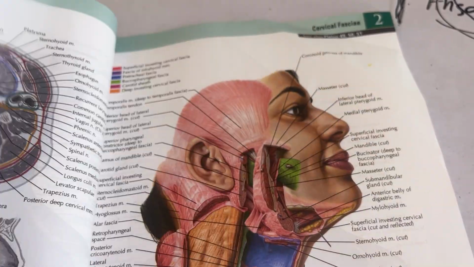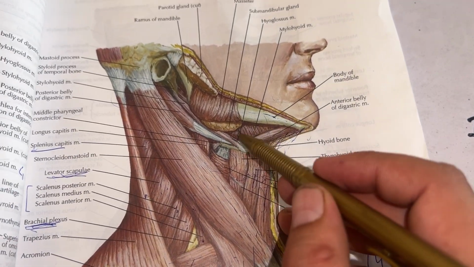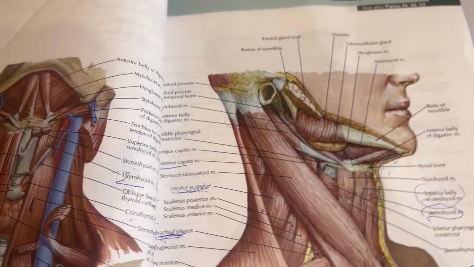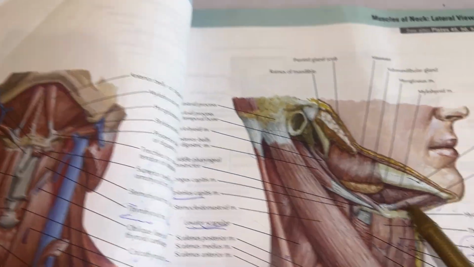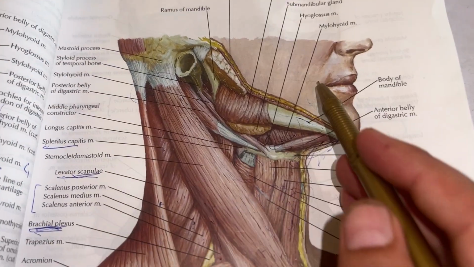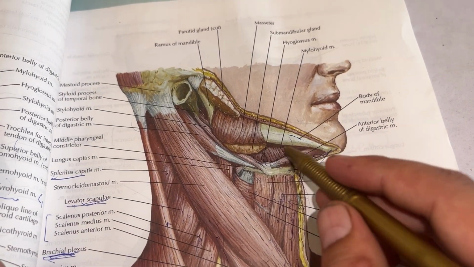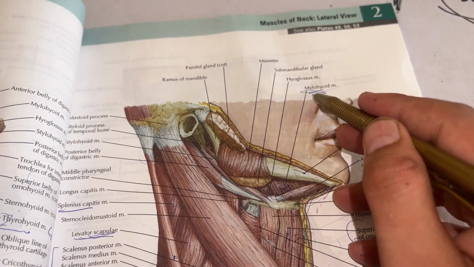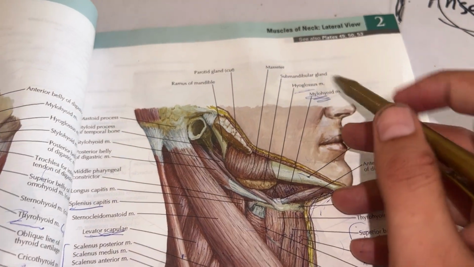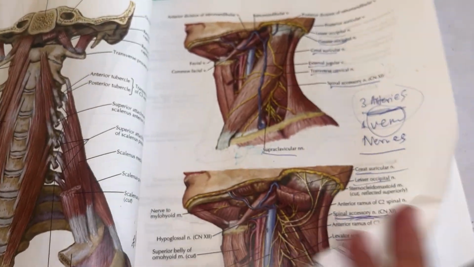While the third triangle we will be discussing is the submandibular triangle. Its floor is formed by the mylohyoid muscle and the hyoglossus muscle. Okay, now we will discuss its contents.